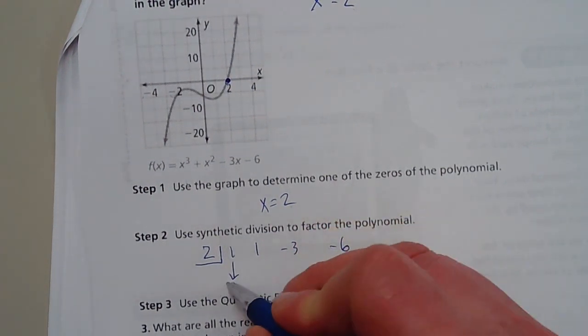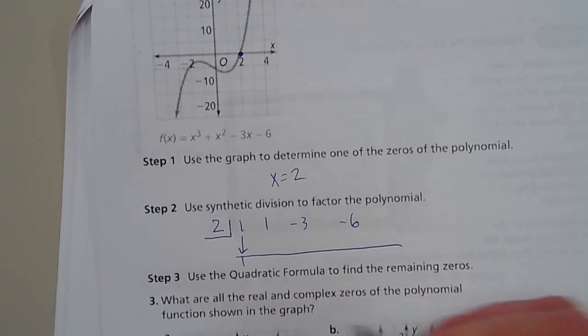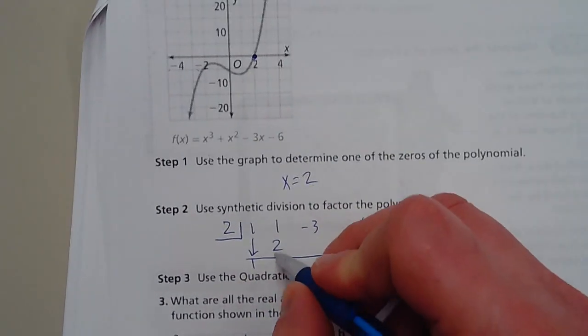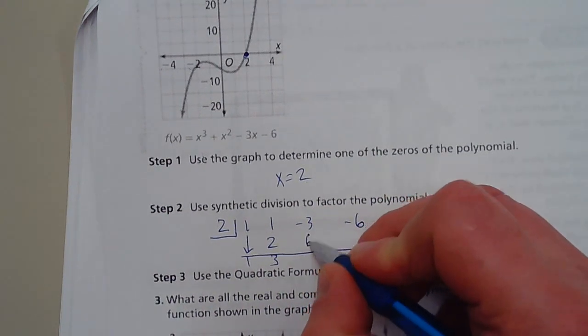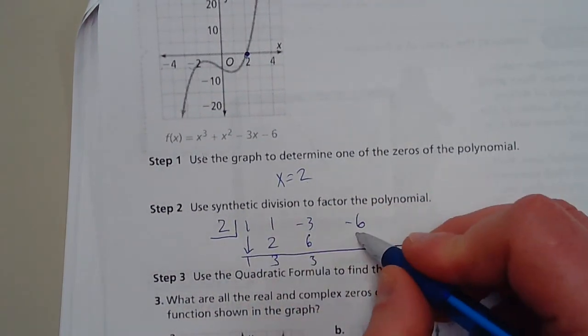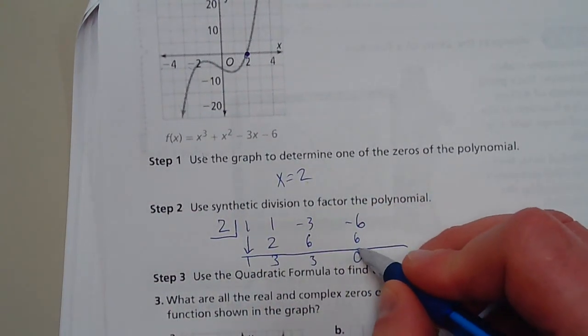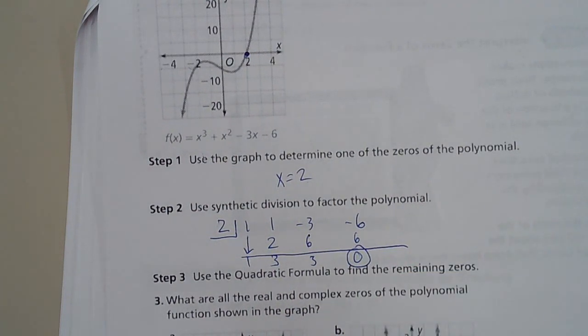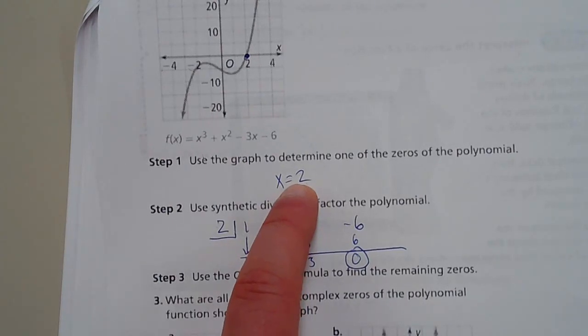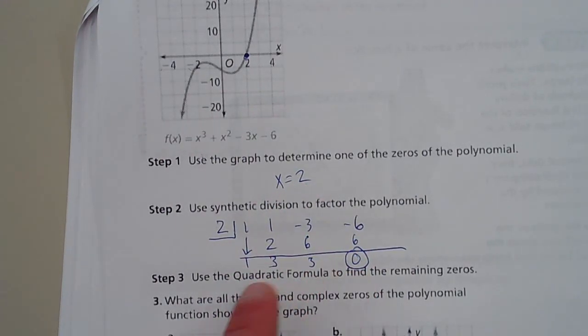So we drop down our first number, and then remember the steps on this. We multiply and add, multiply and add, multiply and add. And we should expect 0 here. The reason why we expect 0 here is that we know this is a factor. We know that this was a zero of this polynomial, so we should get a remainder of 0.